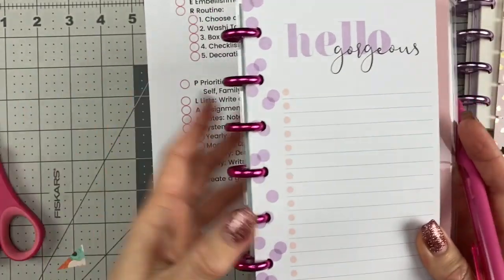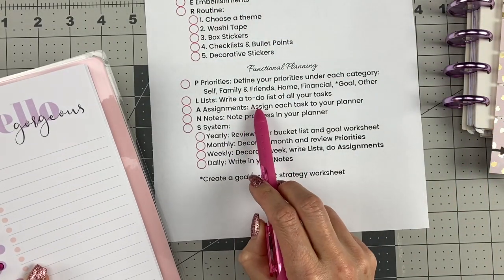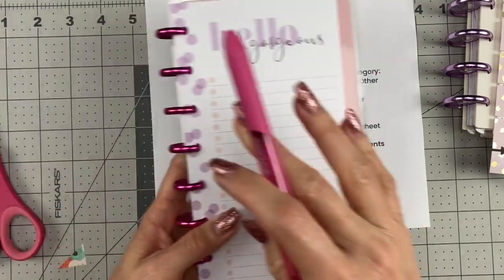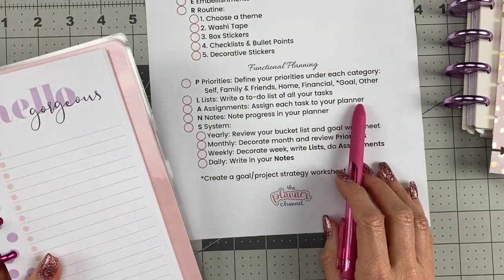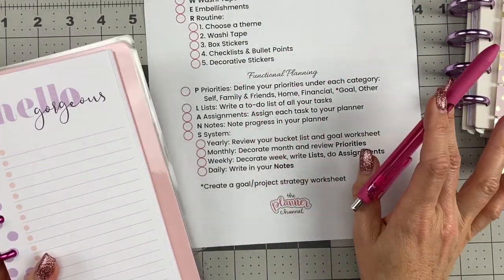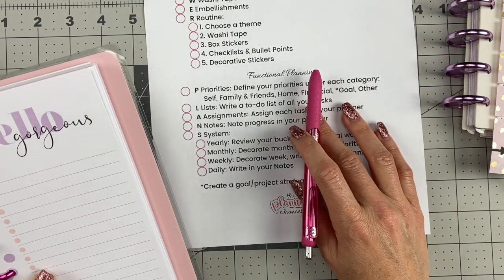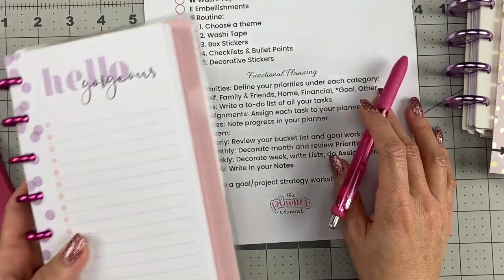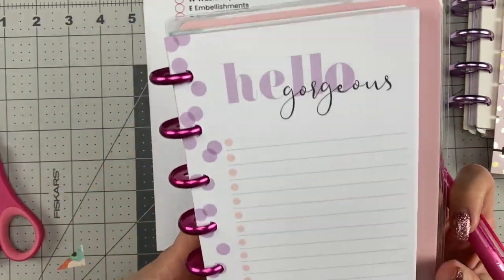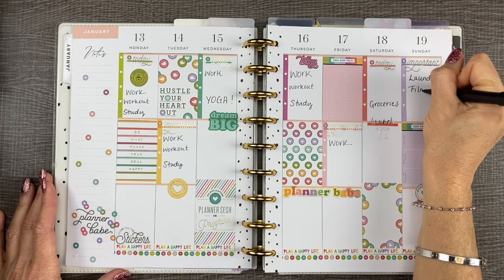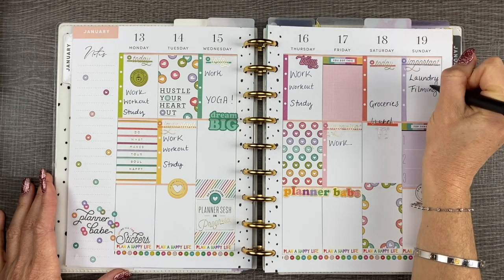So then you get your list for this week, and then you take that list and you assign each task to your planner. So these are your tasks. Assign them each to your planner on a day. It's best to put them on a day, because if you don't put them on a day, it's not an assignment. Then it's someday, and this someday list is not on the calendar. Put it on your calendar. Choose a day that you're going to do each thing.